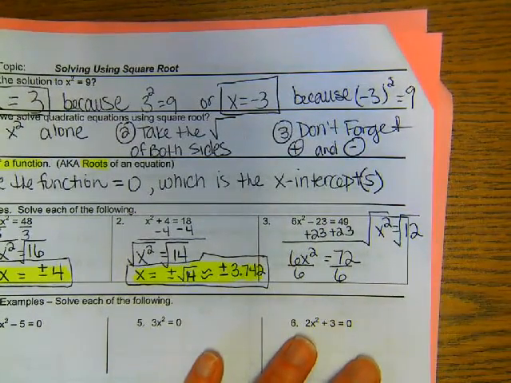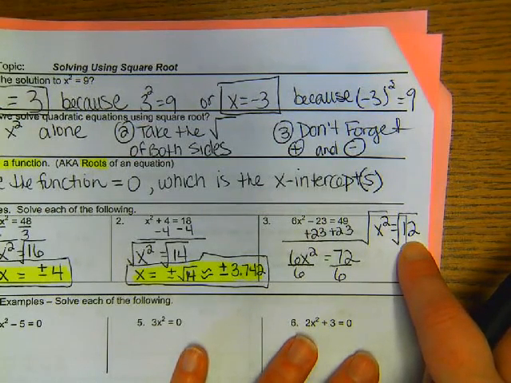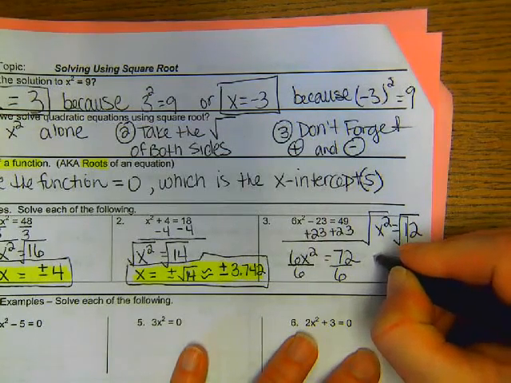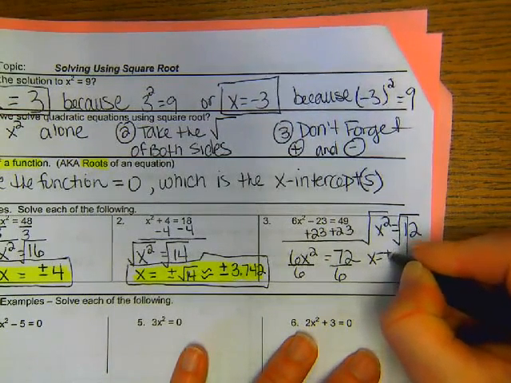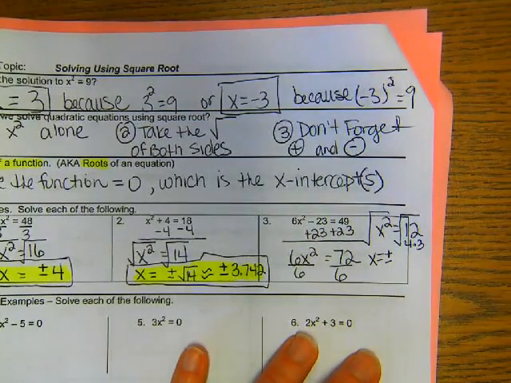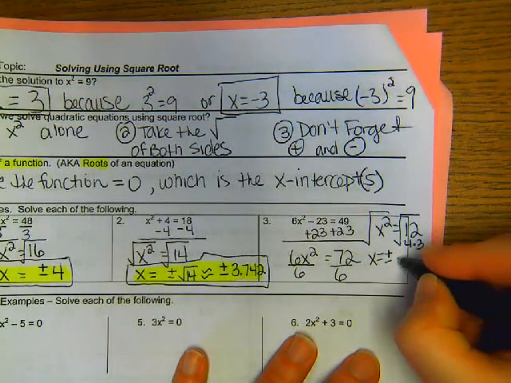If I was doing what I was doing yesterday, isn't 12 4 times 3? I'm going to write that below here. If I was simplifying it, I could take the square root of 4 out, couldn't I? So that would be 2 times root 3.